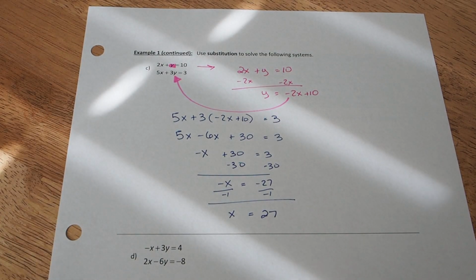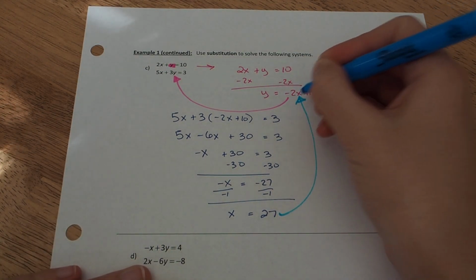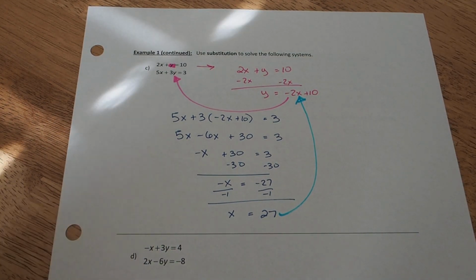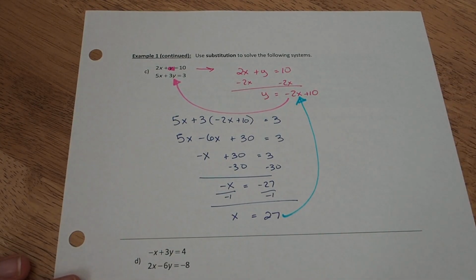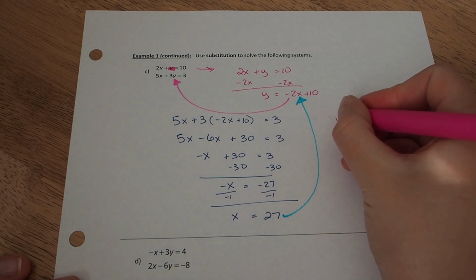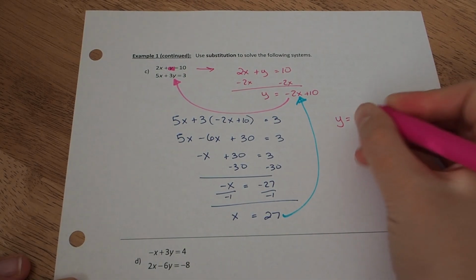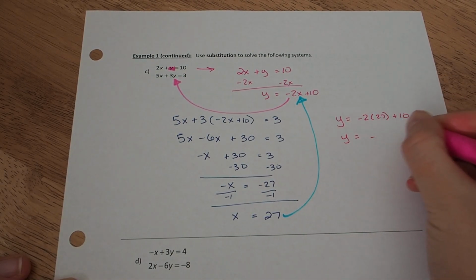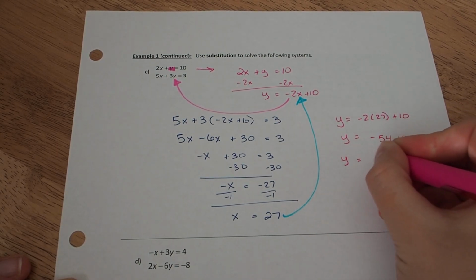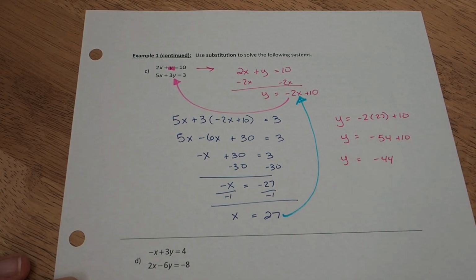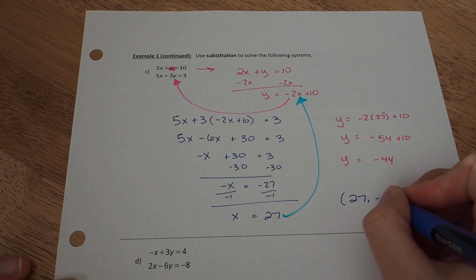Okay. Now, I want to plug that x value into the equation that I solved for y, so I can just replace the x value now with my 27, and I will get the y value. So my y is going to be equal to -2 times 27 plus 10. So y equals -54 plus 10, or y equals -44. So the solution to this system should be the ordered pair 27, -44.